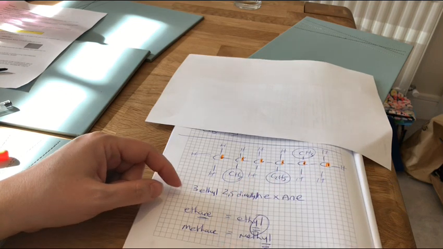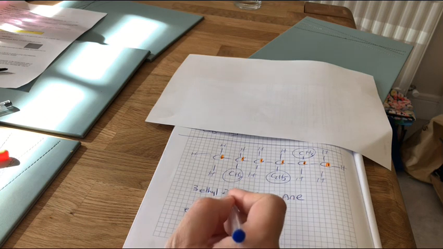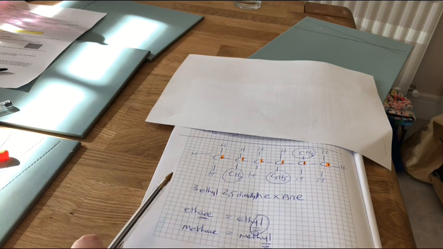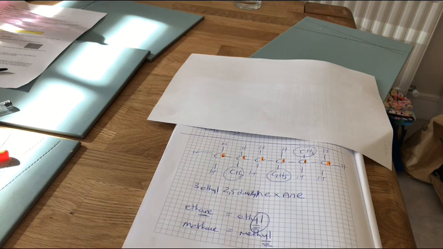hexane. So my compound's name is 3-ethyl-2,5-dimethylhexane. Quite a mouthful. And if you want to sound like a genius, it really does help if you start going around saying, well, I was learning today on the video about 3-ethyl-2,5-dimethylhexane.